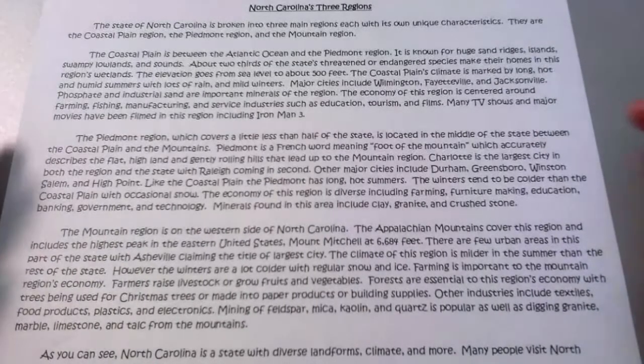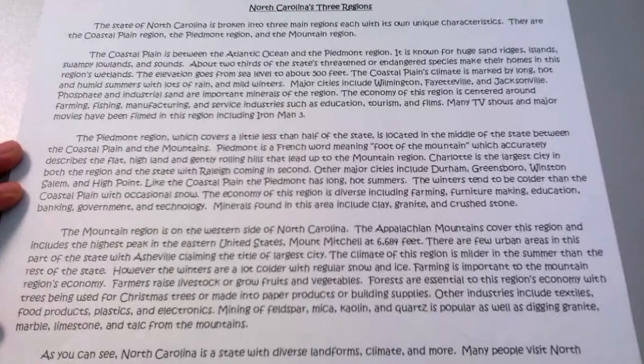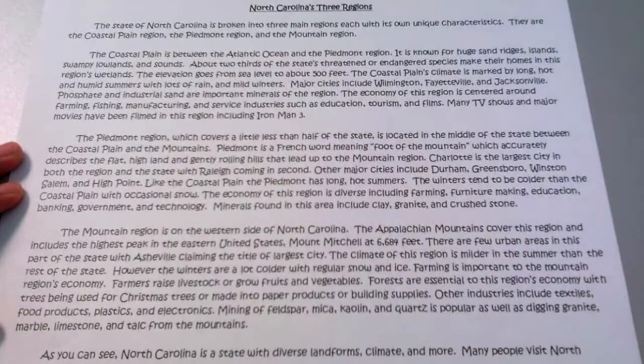Alright, so this sheet is going to give us a little bit more information about each region of North Carolina. So we start, and it tells us that we do have three main regions with their own unique characteristics. So we have the coastal plain, the Piedmont, and the mountain region. So this first paragraph up here is about our coastal plains region. And this region is between the Atlantic Ocean and the Piedmont region. The coastal plains is known for huge sand ridges, islands, swampy lowlands, and sounds. Sounds are something that you will see at the beach. There is a sound.